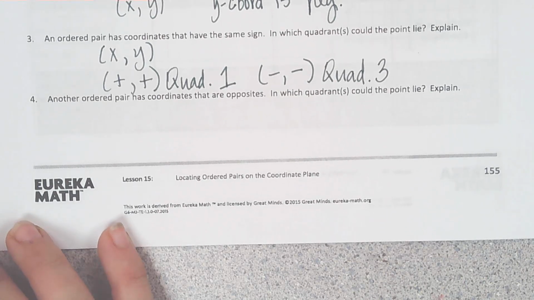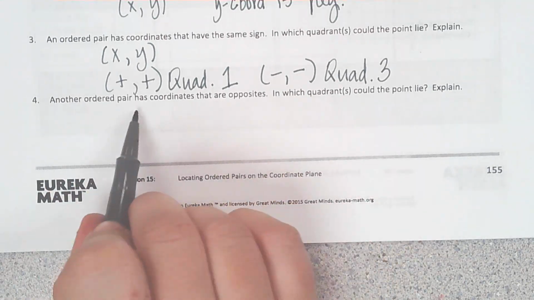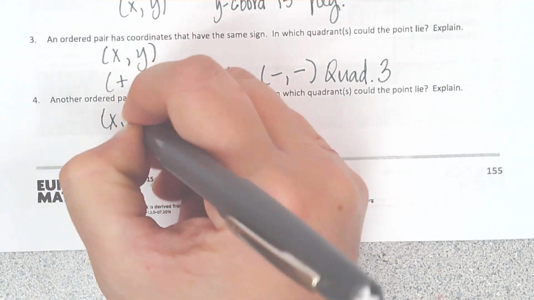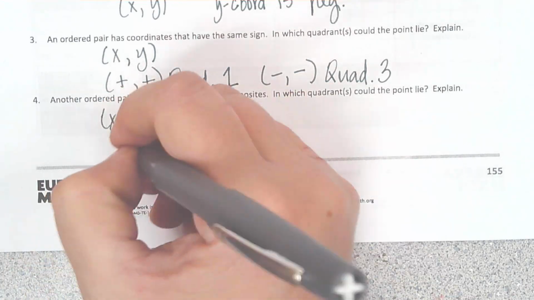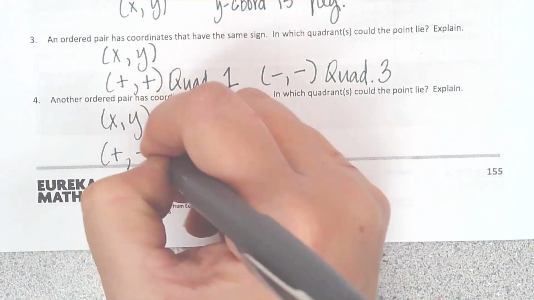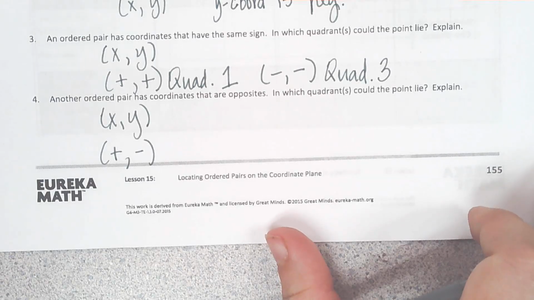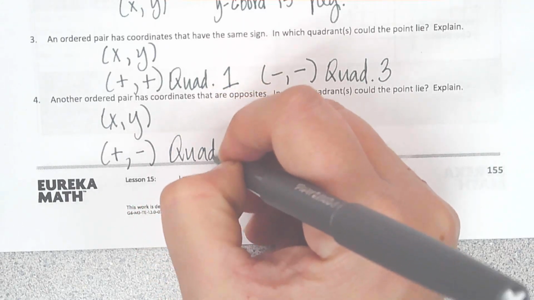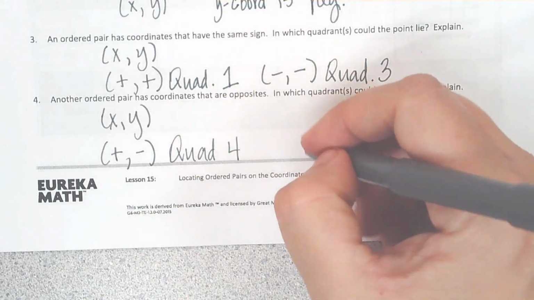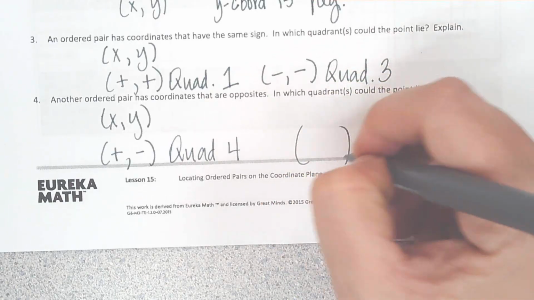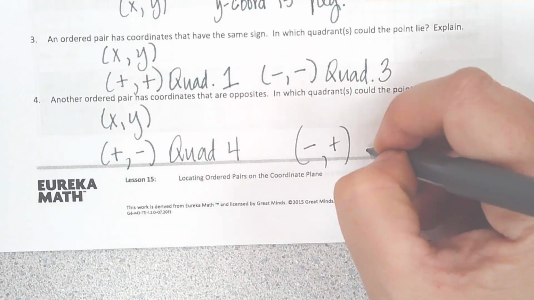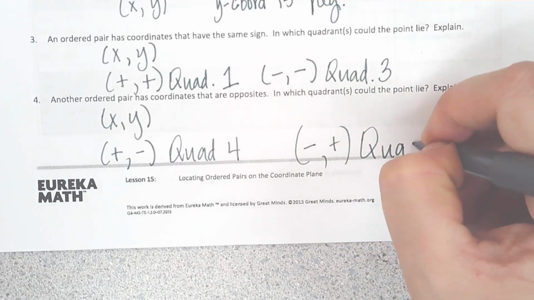But what if the signs are the opposite? What if the coordinates are the opposite? So let's just say my x and y this time. X will be positive and the y will be negative. Okay, I agree. And then if it's 2, what does our x have to be? Negative, and our y has to be positive. So that would be quadrant 2.